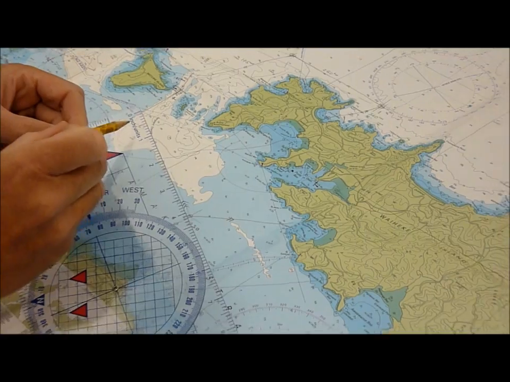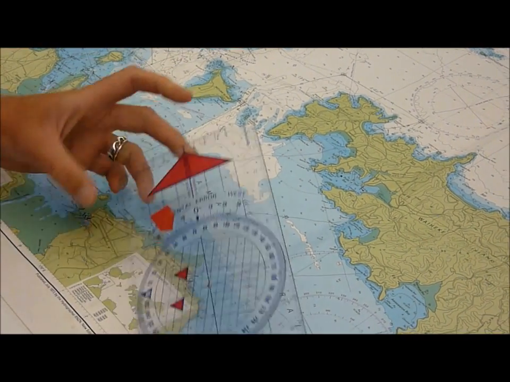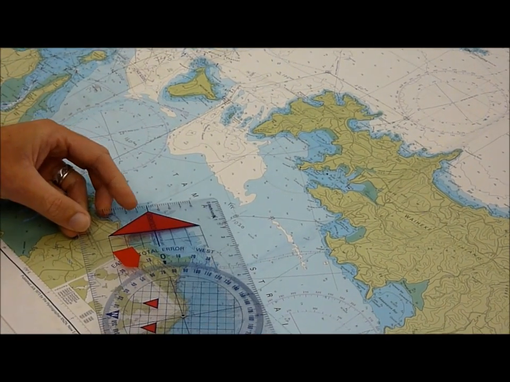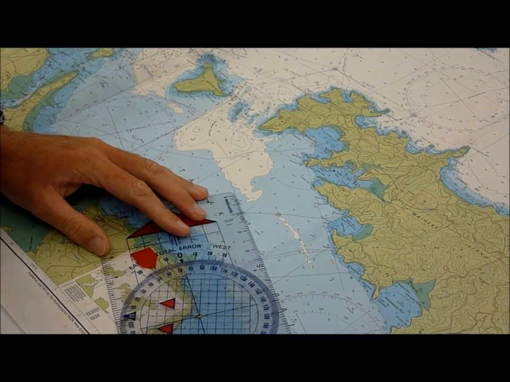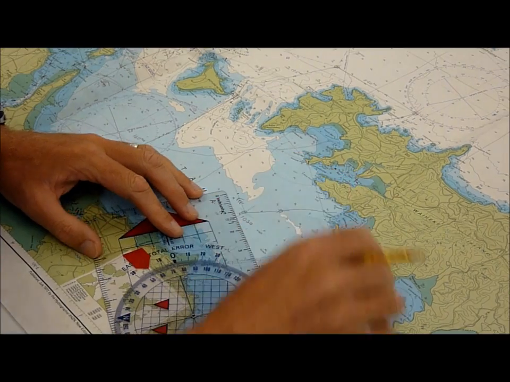We can use the units on the edge of the plotter. It doesn't matter which units we use. We can use small units or we can use larger units. But let's say we use these larger units. So we mark off 1 unit of tide.